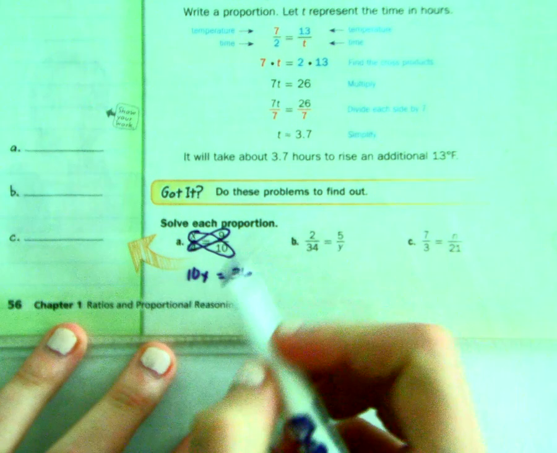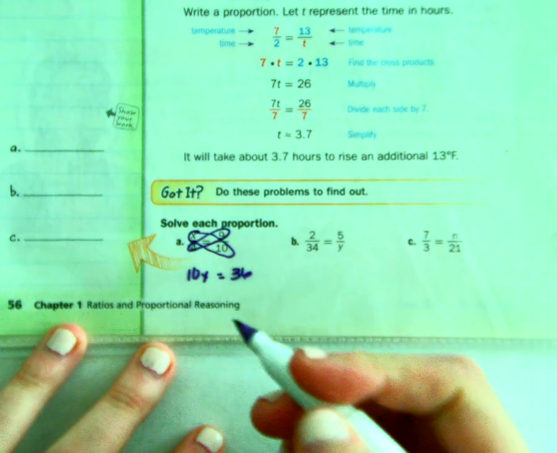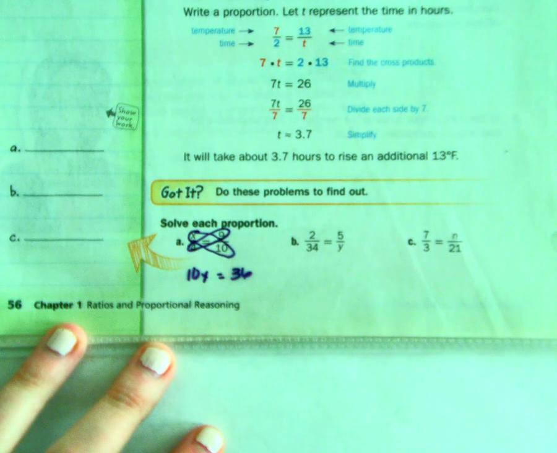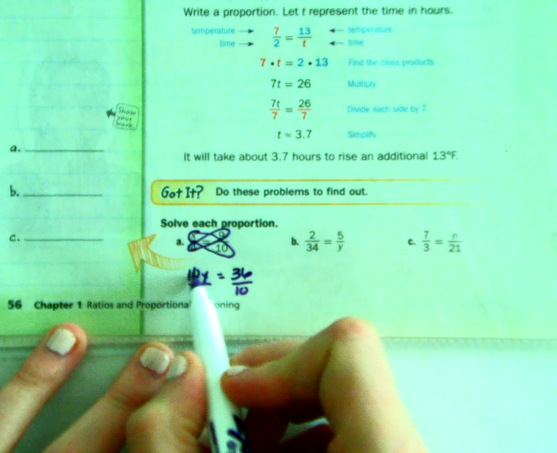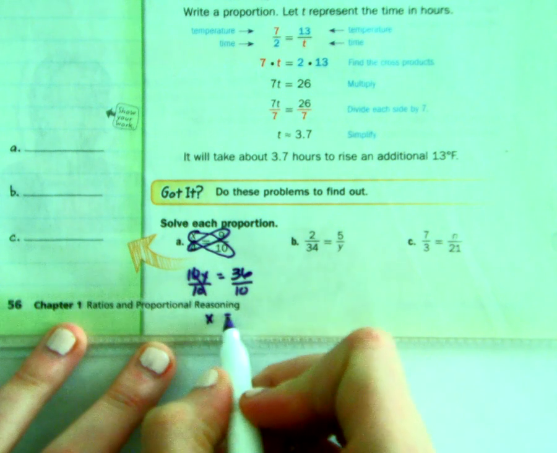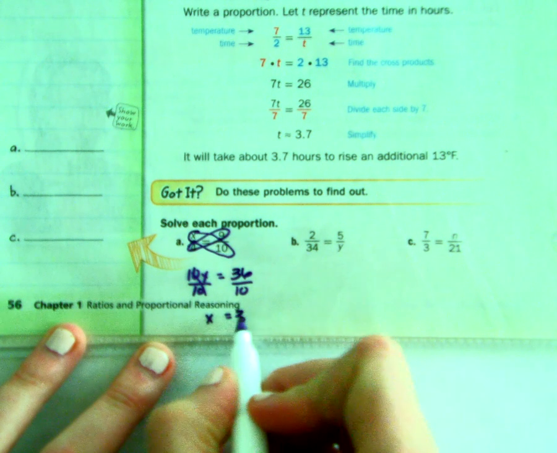Now we need to solve for x. So again, to solve for x, we're solving our one-step equation. So we do the opposite of what is being done to it. Since I'm taking 10 times x, I'm going to divide by 10. They'll simplify down. So x equals 3 6/10.